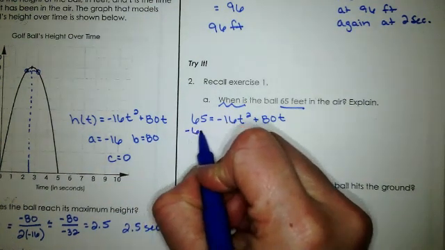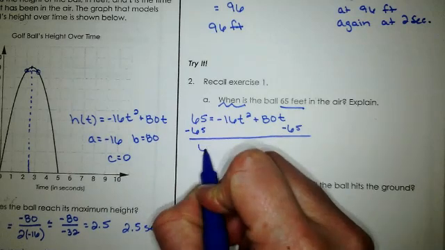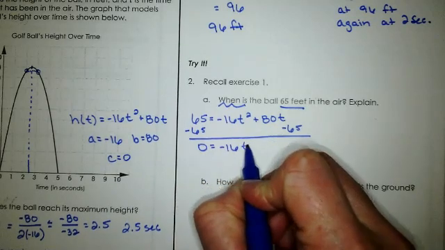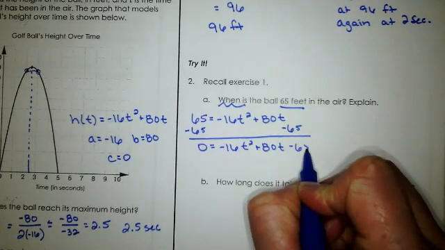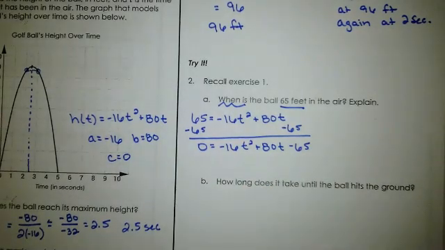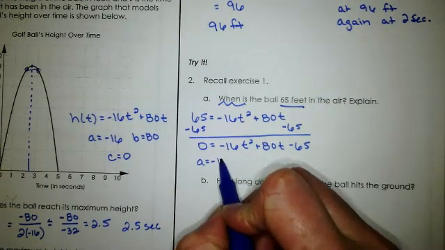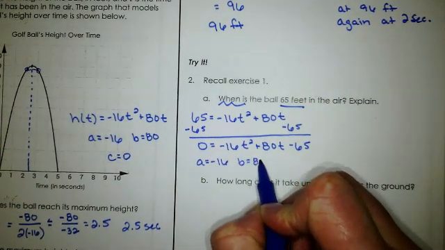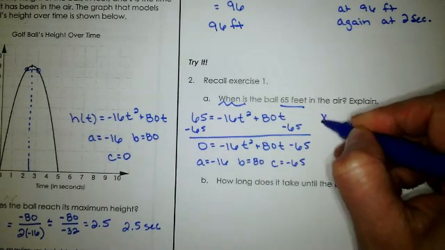So we need to get it set equal to 0. So move the 65 to the other side. And then we're going to have to solve with the quadratic formula. So a is -16, b is 80, c is -65, and we'll plug everything into the quadratic formula.